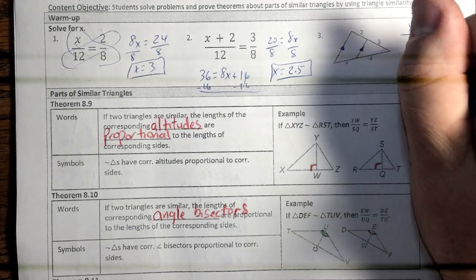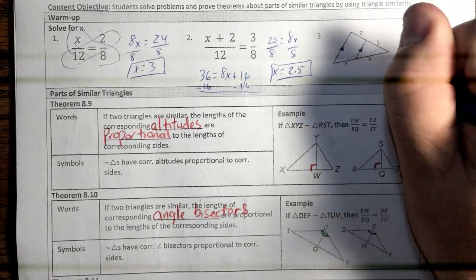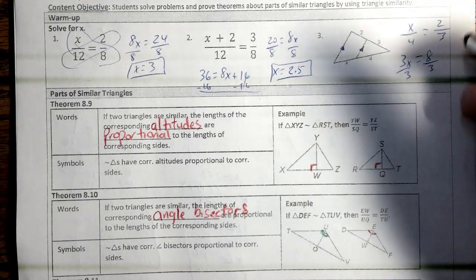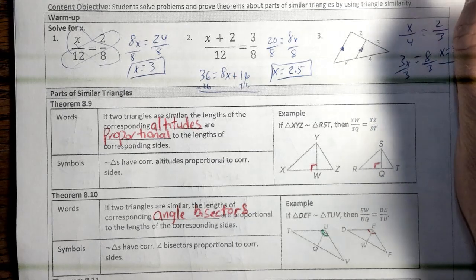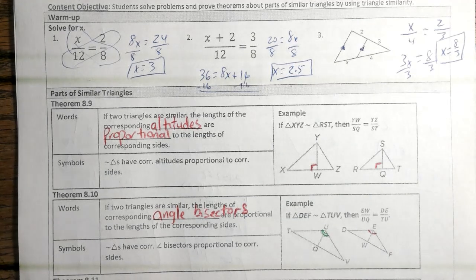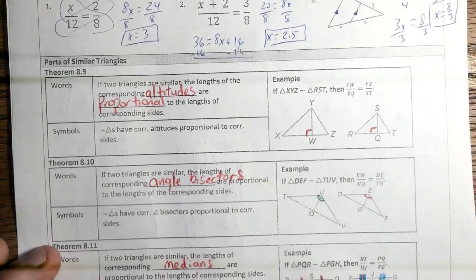So 3 times x is 3x. 4 times 2 is 8. Divide both sides by 3 because 3x is equal to 8. And x is equal to 8/3. You could also divide 8 by 3 and get the decimal, but I'm good with the fraction here.